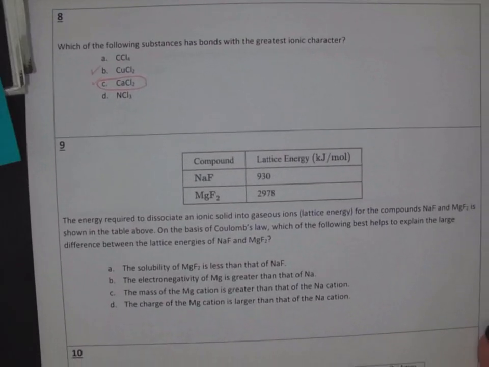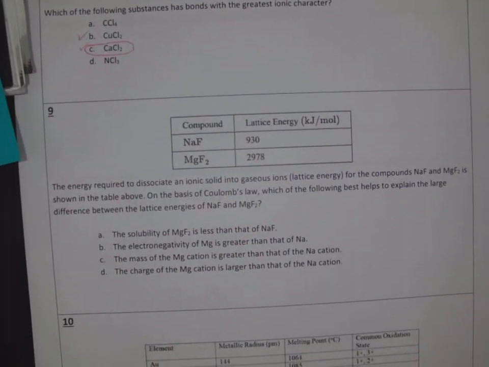Okay, number 9. The energy required to dissociate an ionic solid into gaseous ions, lattice energy, is essentially how much energy it takes to pull them apart. For the compounds sodium fluoride and magnesium fluoride it is shown in the table above. On the basis of Coulomb's law, which of the following best helps to explain the large difference between lattice energies?